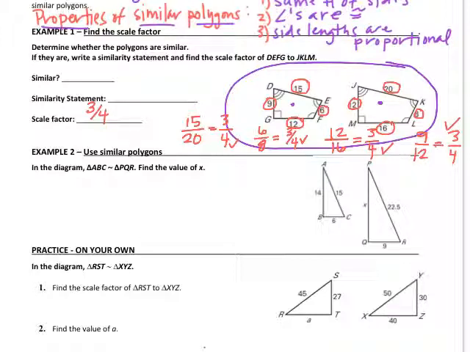The similarity statement basically reads these two polygons, and these are quadrilaterals, are similar if you write it like this. So DEFG is similar, that's just our little squiggle sign, JKLM. So before we were writing congruent, but now we're writing similar, and this is the symbol for similar.